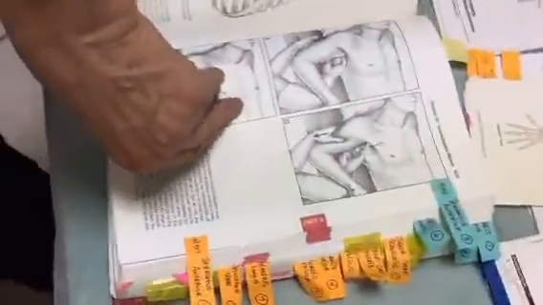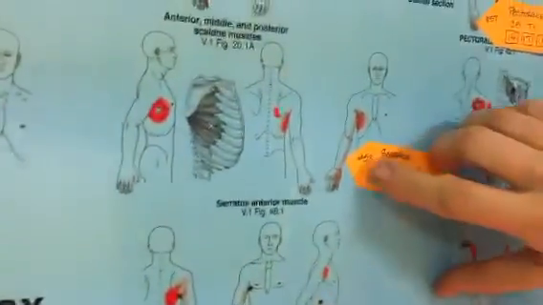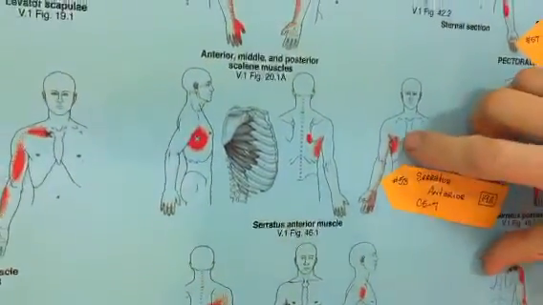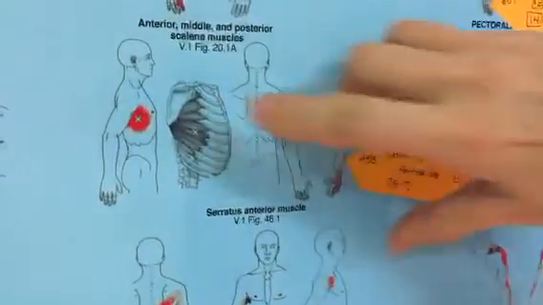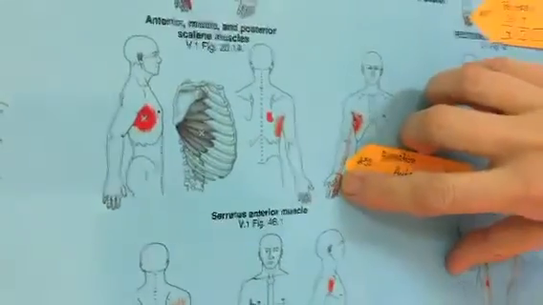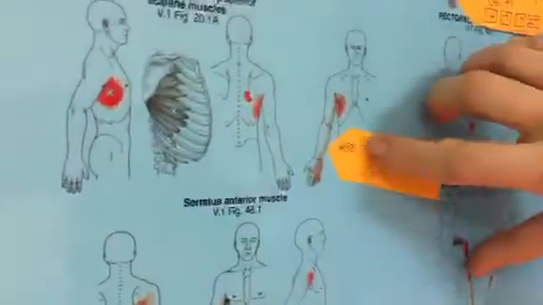Okay, so here it is right here. So here's our serratus anterior. They're all so great. You see how here's the muscle. It's on the side of the chest right here. Look, there's the trigger point. But look at where the pain is, all the way down here into the palm of the hand. See, that's the serratus anterior.